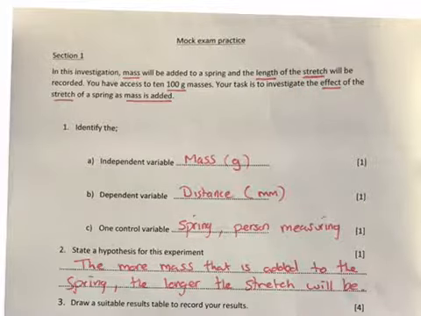So there's one mark. And then a control would be to use the same spring. If I start using different springs, the stretch is going to be different. And then the person recording the stretch, the distance, must be the same because they're going to read that ruler the same each time. Okay, so it's important you keep the same person there.